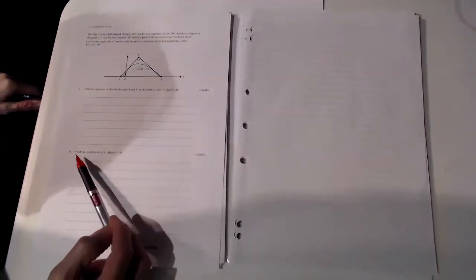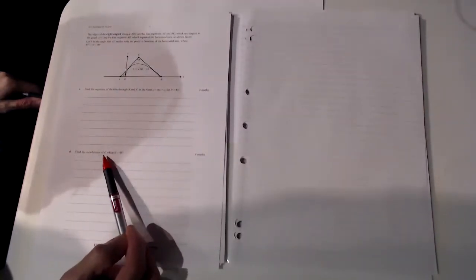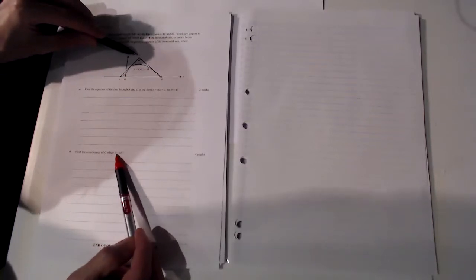What is question 9d about? Question 9d says the following. Find the coordinates of C when theta equals 45 degrees.